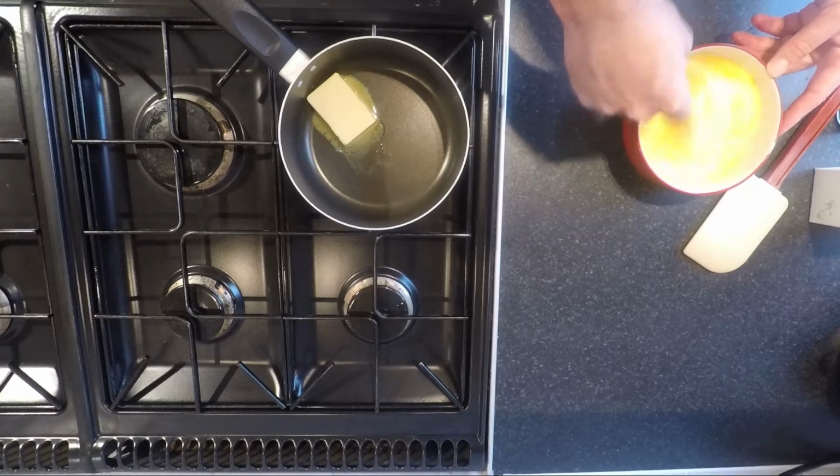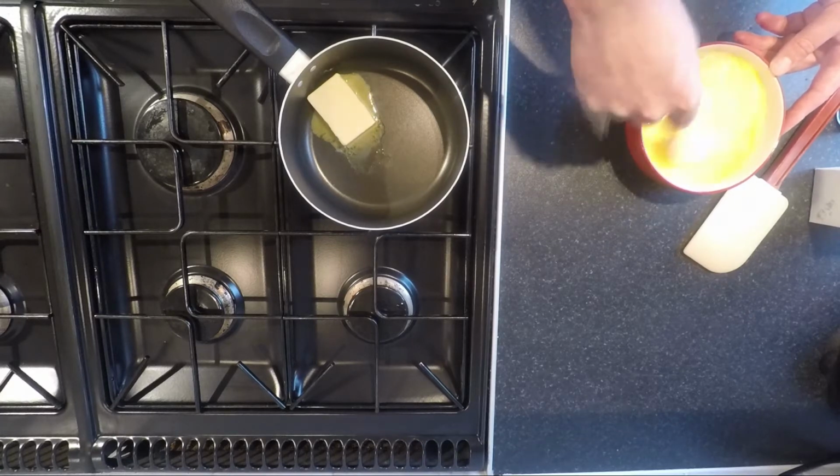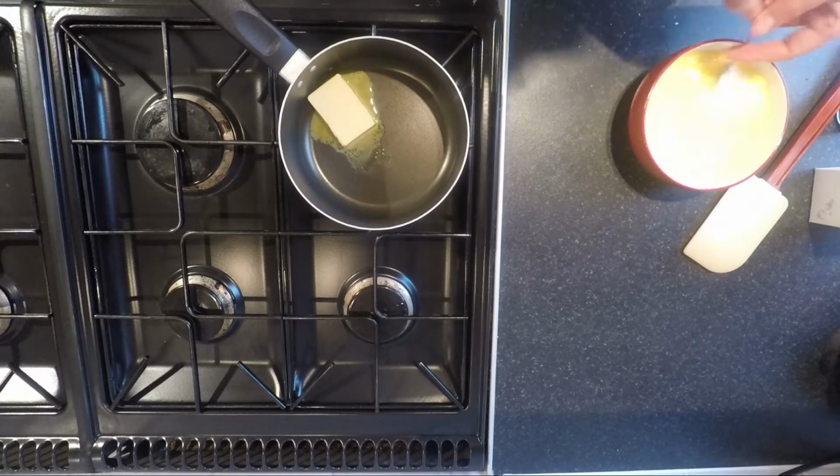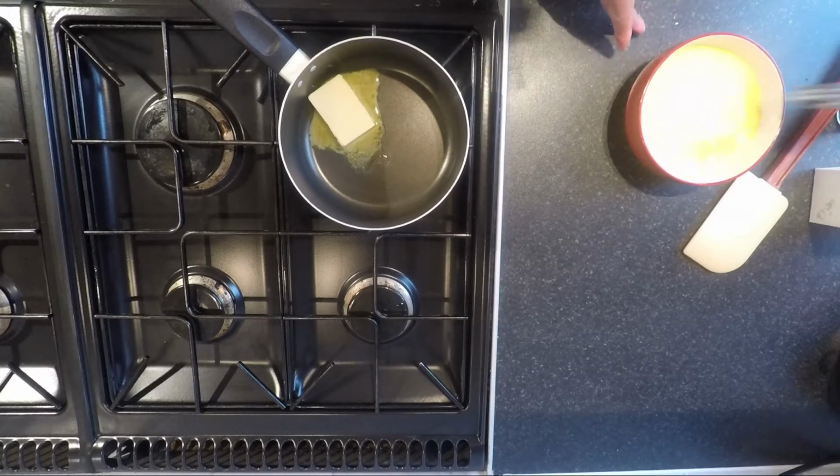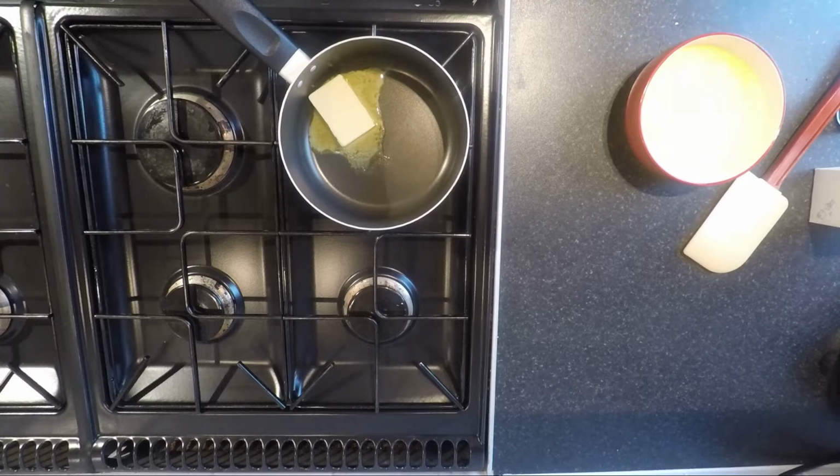I get that. I'm not showing you how to make a healthier version. I'm showing you the method for making scrambled eggs. Okay, I'm aware that it is not that healthy, and that's something that we can work on.